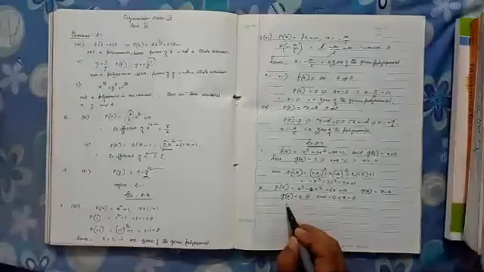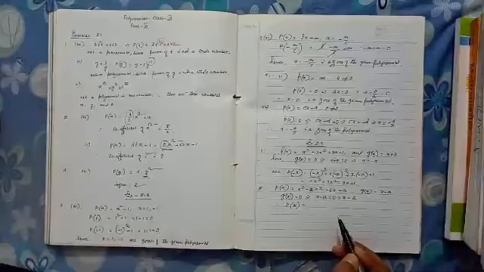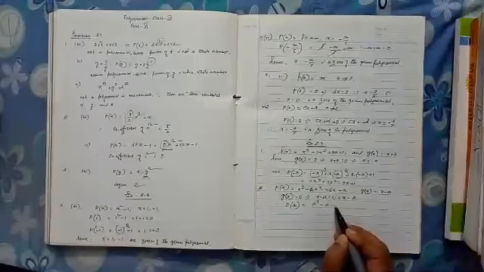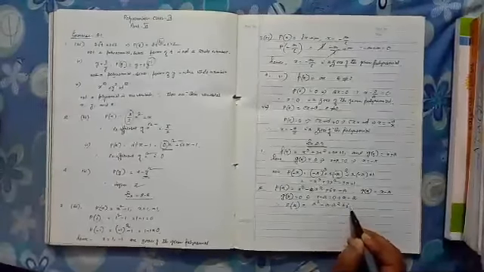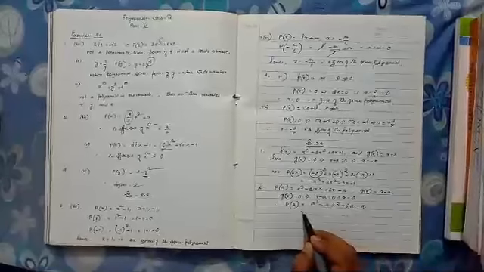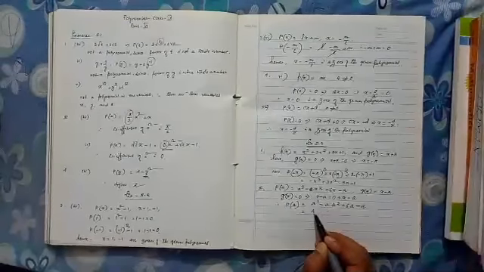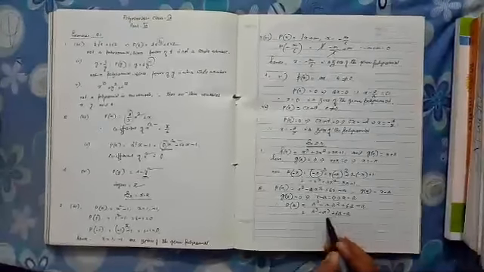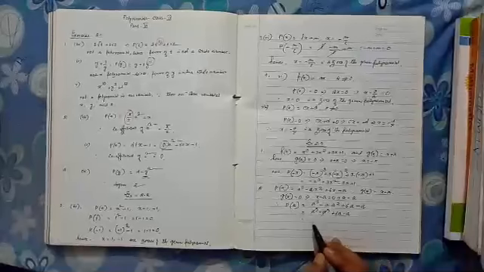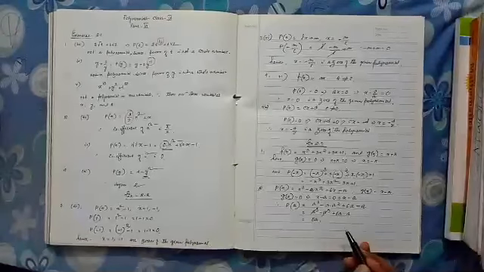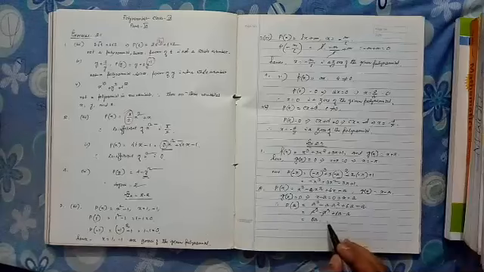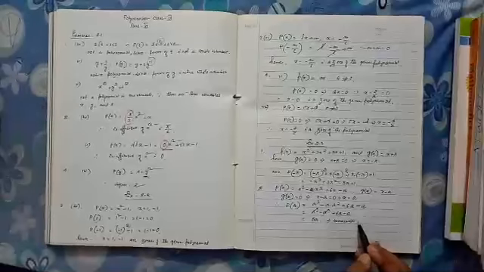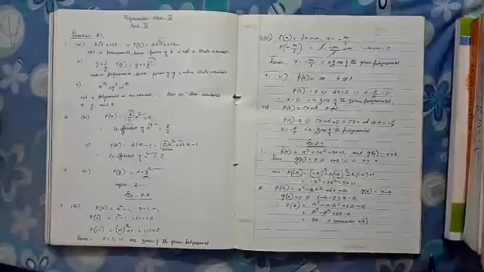Therefore, P of a is equal to a cube minus a into a square plus 6 into a minus a. So this is equal to a cube minus a cube plus 6a minus a. A cube minus a cube cancels. 6a minus a, 5a. So what is the remainder? 5a. So this is the remainder. This is actually the remainder r of x.